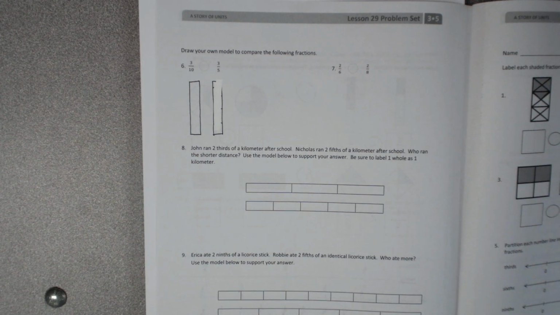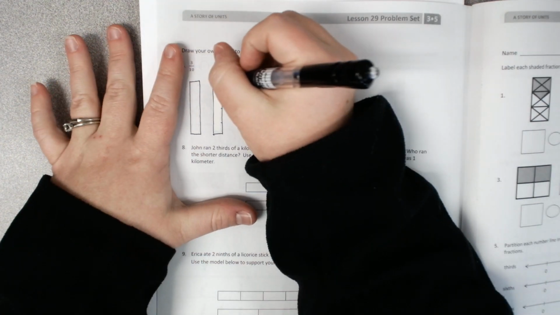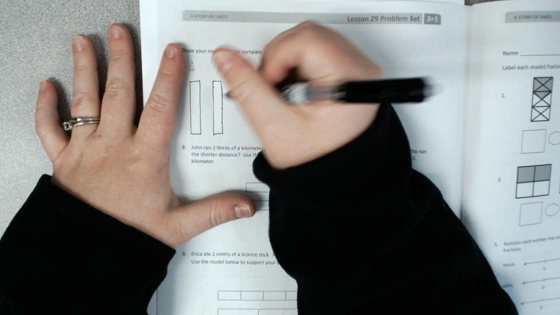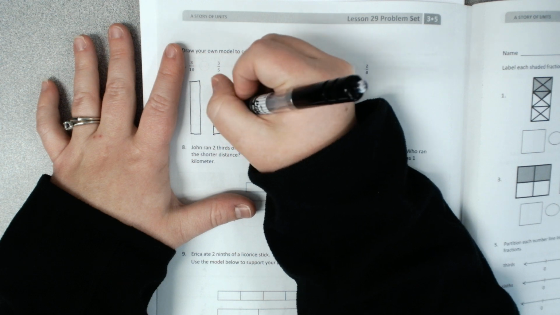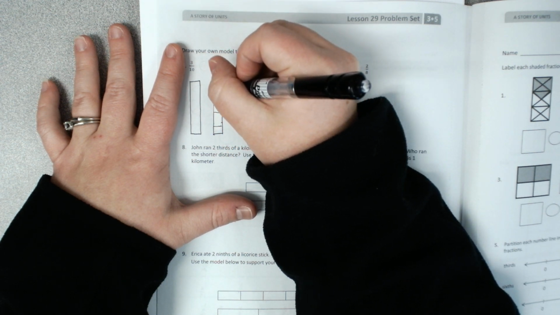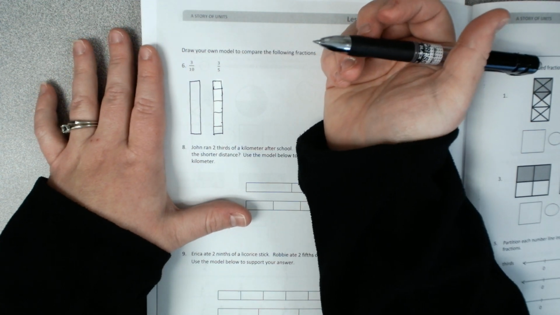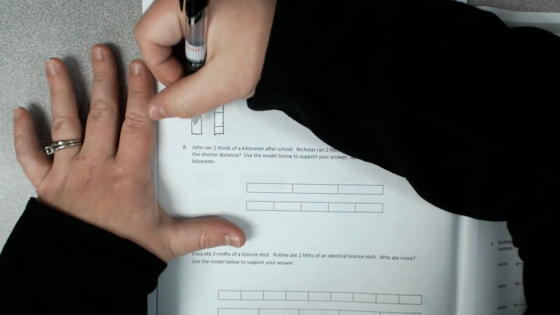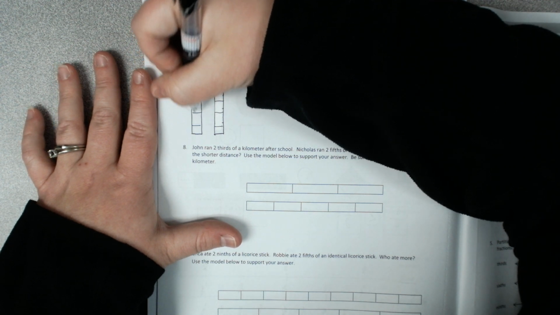Okay, let's try this part again. 1, 2, 3, 4. It's a little bit better, not by much. Let's see if I can draw it again for my tenths.